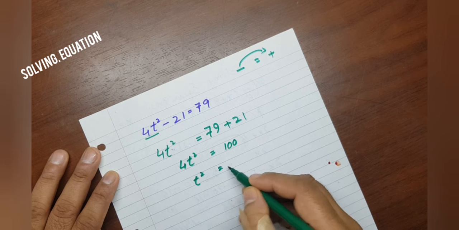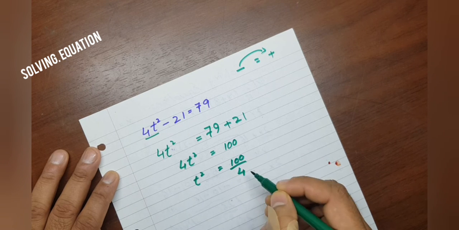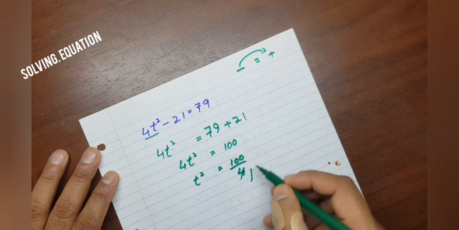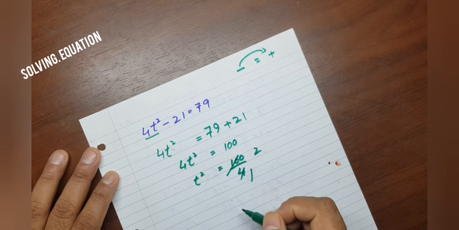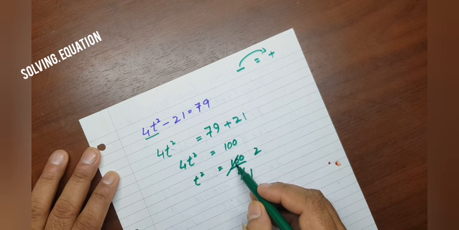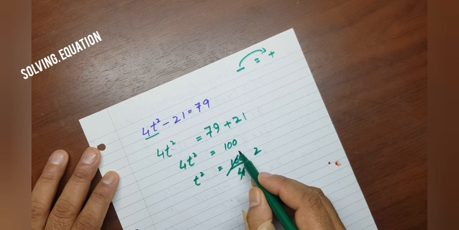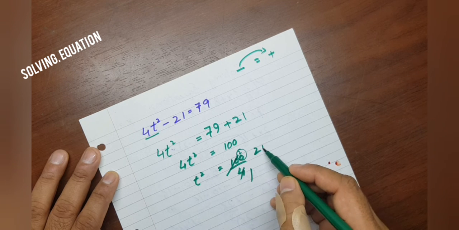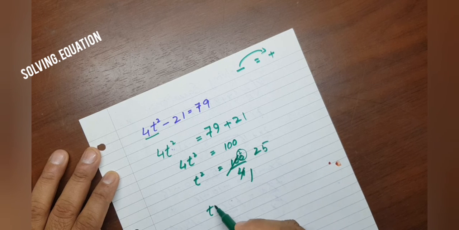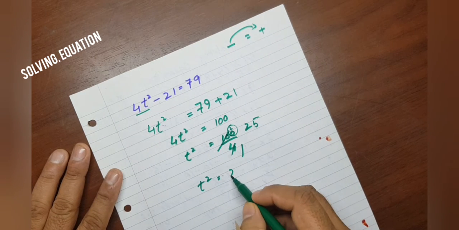So I got t square is equal to 100 over 4. Simplify this, 4 ones are 4, 4 twos are 8. This was 10. I took 8 out of it. 2 remainder. Let me put that 2 with this 0, making it 20. 4 times 5 makes 20. So t square is equal to 25.